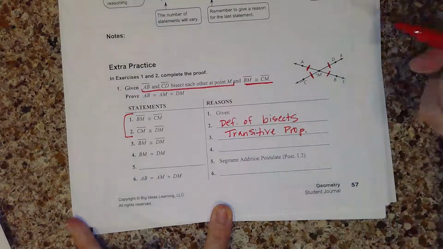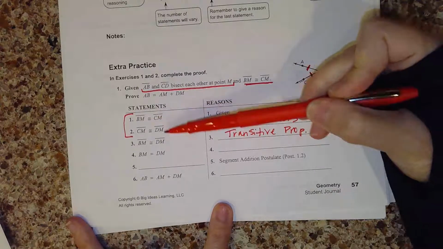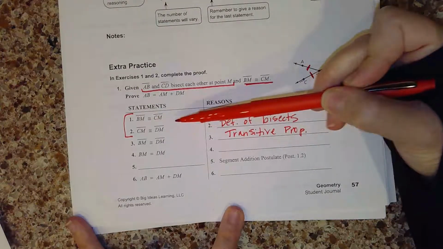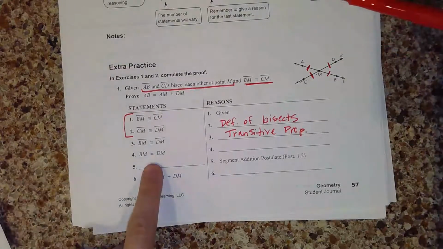So basically what we're using is we're saying, okay, we got the first two statements from the given. Well, what does that given help me determine next? And so that was that transitive property. The given helped me be able to use the transitive property.